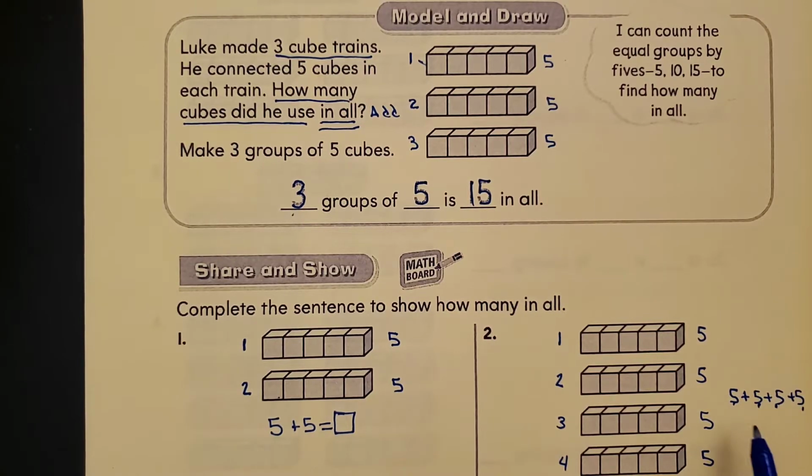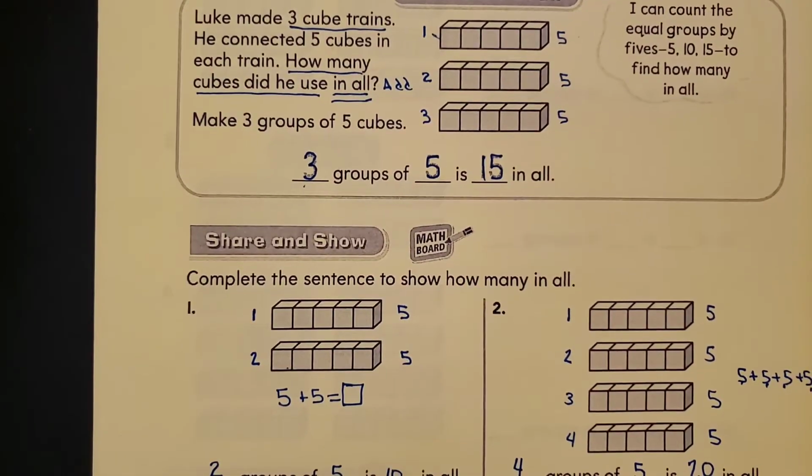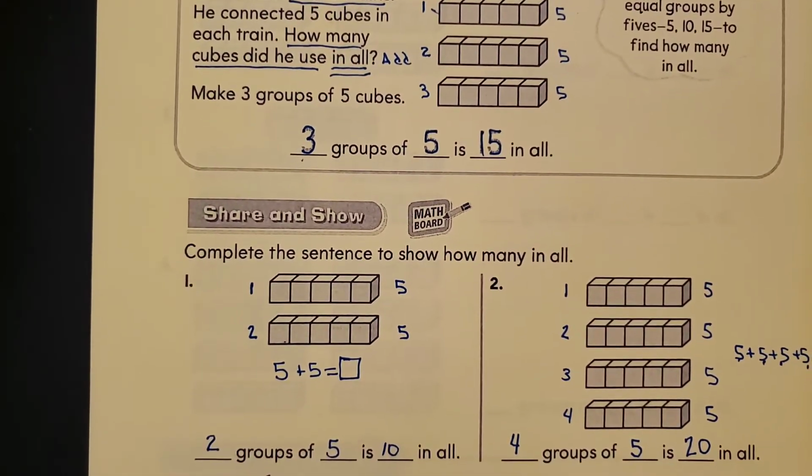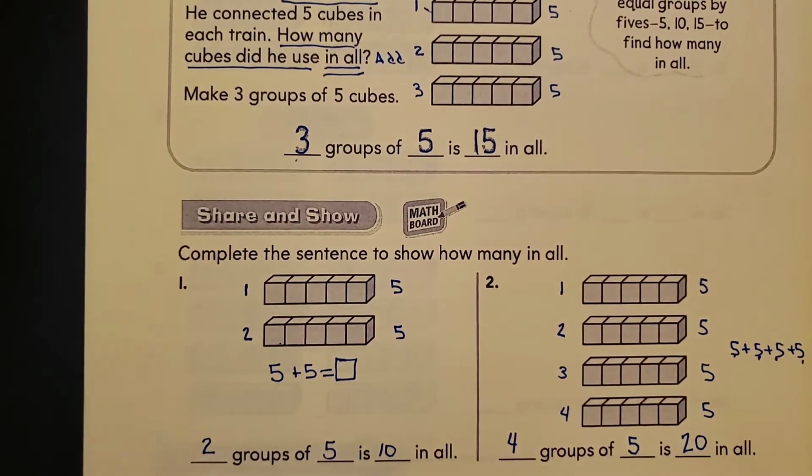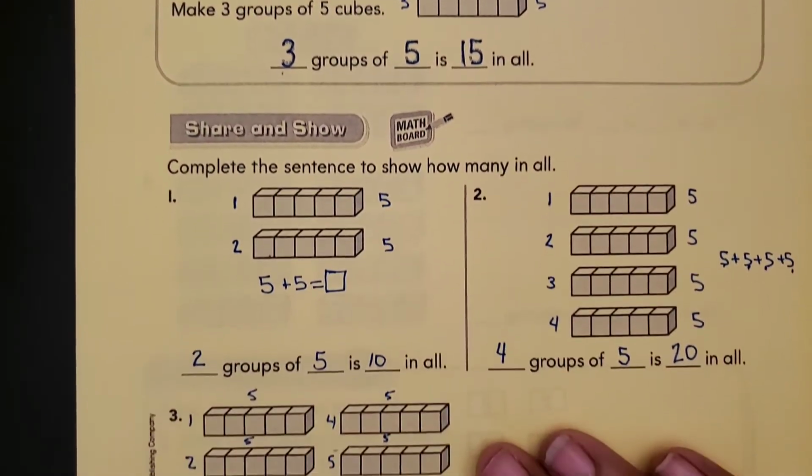Next, all we have to do is count by 5s to find out how many you have in all. Count with me. 5, 10, 15, 20. There are 20 cubes in 4 groups of 5. Okay? Check yours to see if you have the same thing. Let's try number 3.